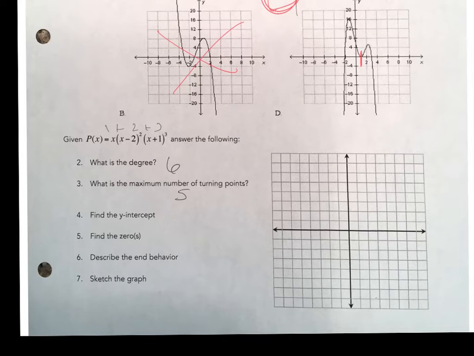Y-intercept, remember you won't have the calculator. So you're going to have to put 0 in there for all the x's. So we have 0 times 0 minus 2 squared times 0 plus 1 to the third. So this is going to be 0 times 4 times 1, which of course is 0. So we have a y-intercept at 0. To find the zeros, you take all the factors and set them equal to 0. You can do that in your head probably. You're going to have x equals 0, x equals 2, and x equals negative 1.